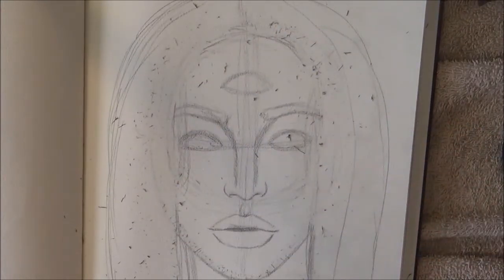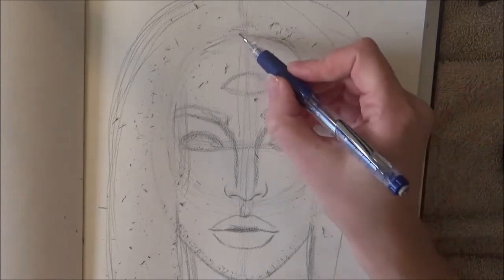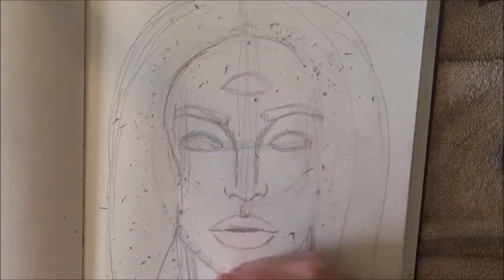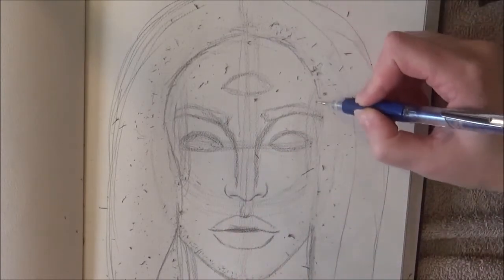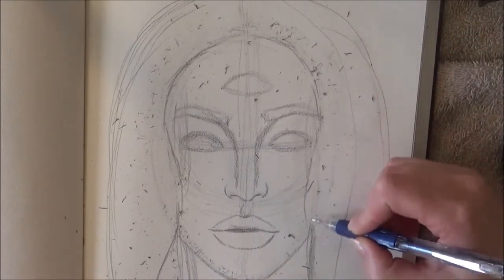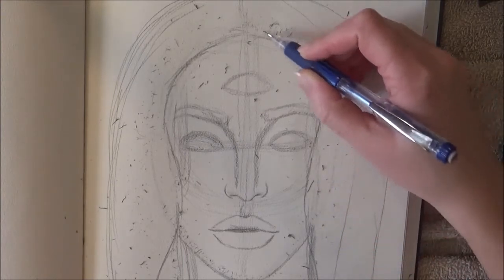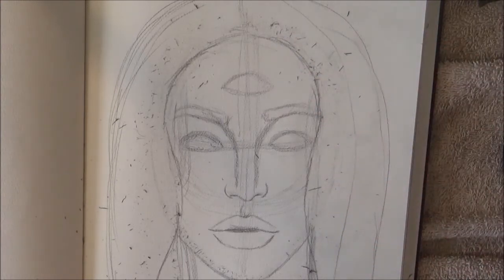So I think I'm going to offset one side of hair. I've been kind of going out and then waving it in and then going like this. I just think it looks so much better. And I think I will keep it that way.